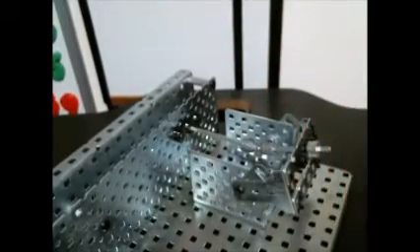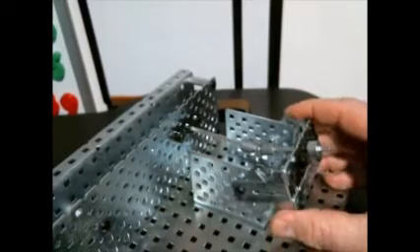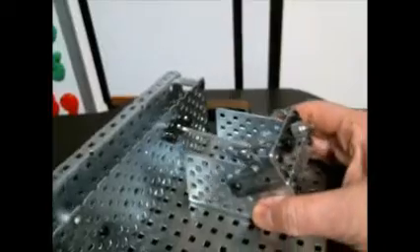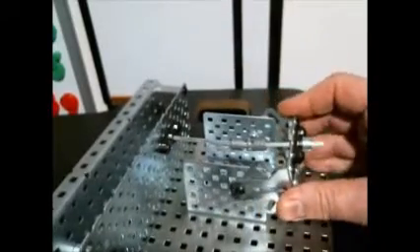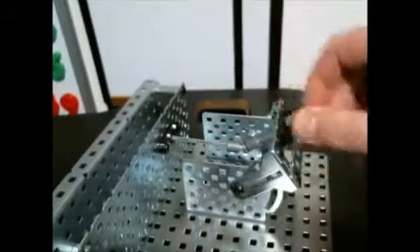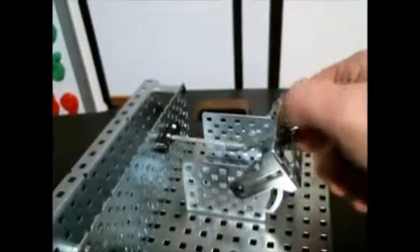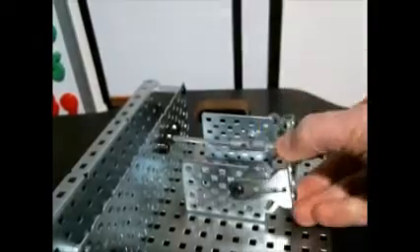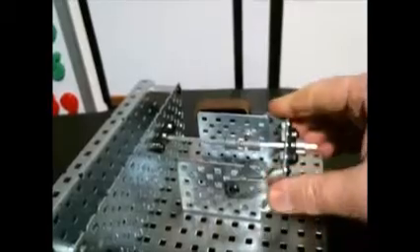Now I want to show you why we use this mechanism. It might not seem obvious at first if you're not used to using mechanisms. One of the things you can see with this is I can bend this part up and down. When I bend this up, I can still turn this. When I put it down straight, I can still turn this. Even if I put it really up high, it still turns.